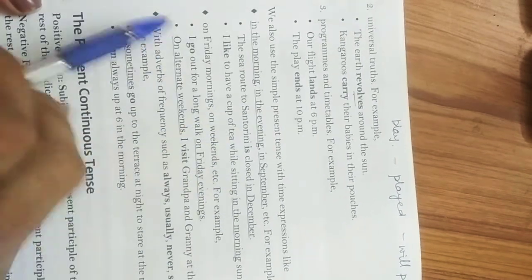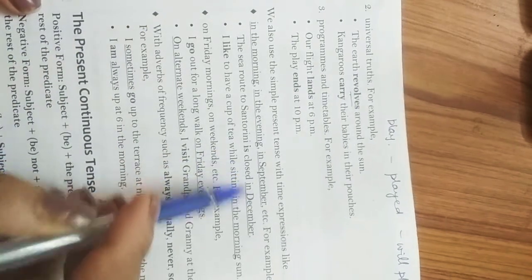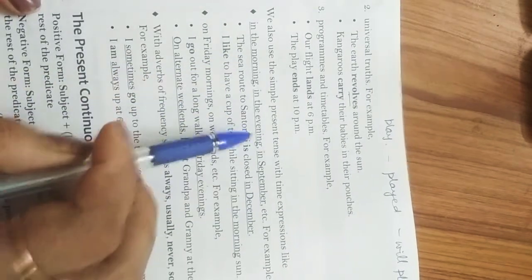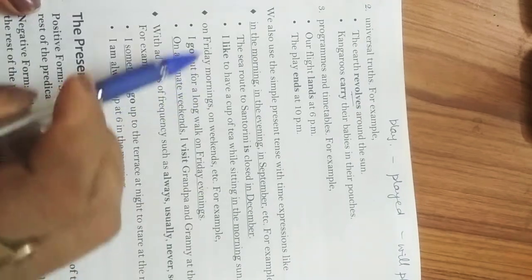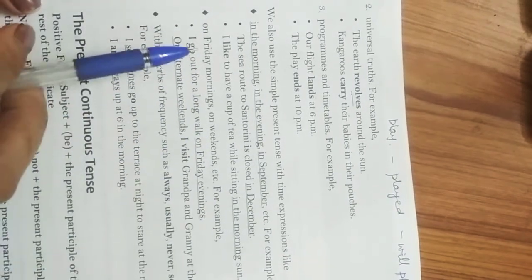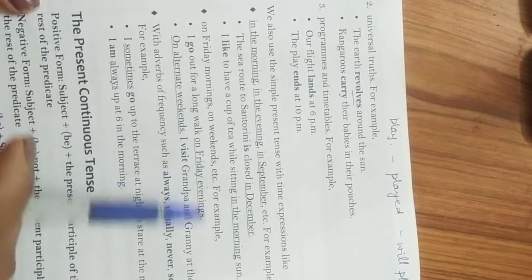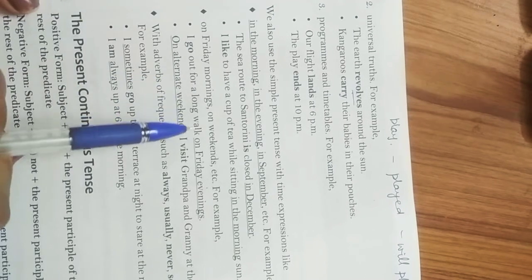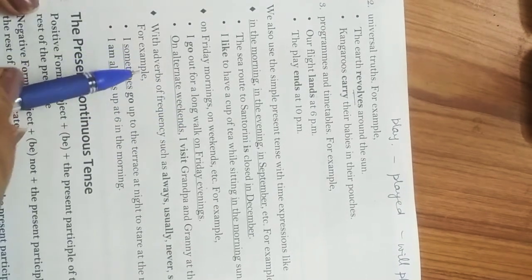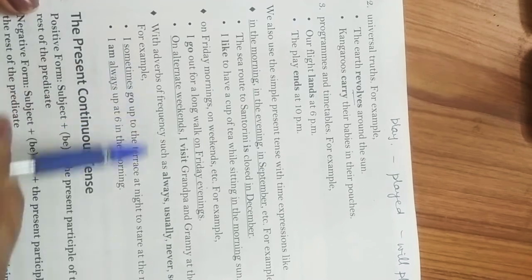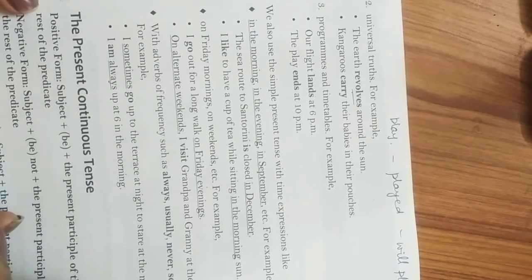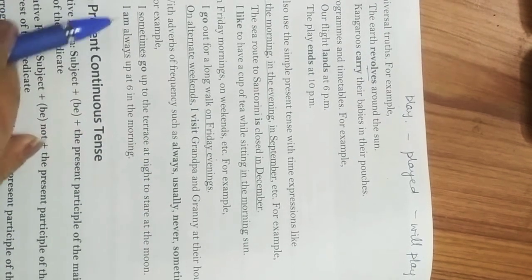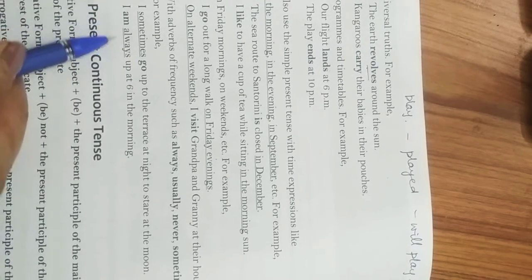So is is telling you the present, and in spite of closed depicting the past tense, it is telling you about in the morning, in the evening. The time factor each time expresses, and it shows the simple present. Then on Friday mornings, on weekends, etc. Time expressions like Friday mornings and weekends, there we use the simple present tense. Then we also use simple present tense with adverbs of frequency like always, usually, never, sometimes, etc. When we talk of these adverbs of frequency, there we also use simple present tense. Example, I sometimes go, I am always up.